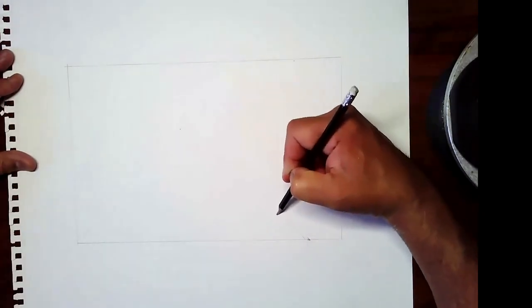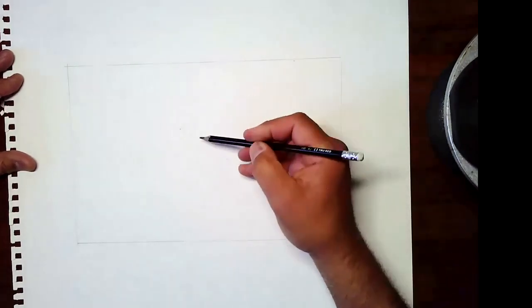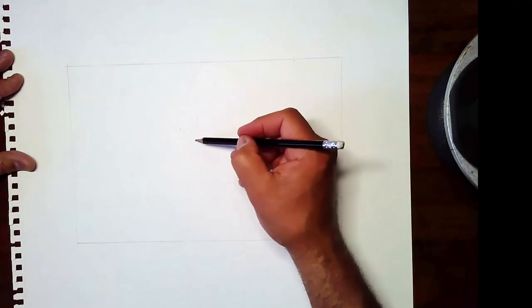Okay. So before, I noticed that there was the wall that kind of went up this way. Let's see if I can get that angle there. Okay. I also know that my vanishing point's relatively in the middle of the page, which tells me that that's the position of the camera.